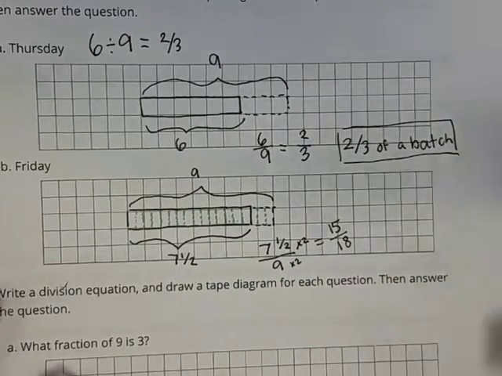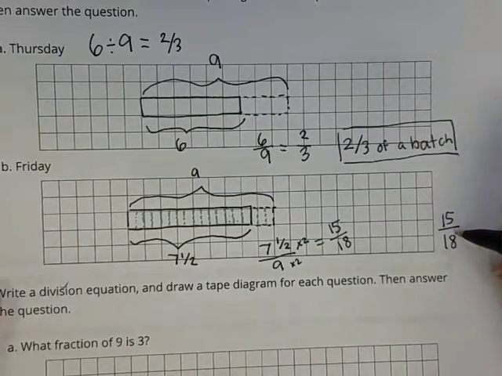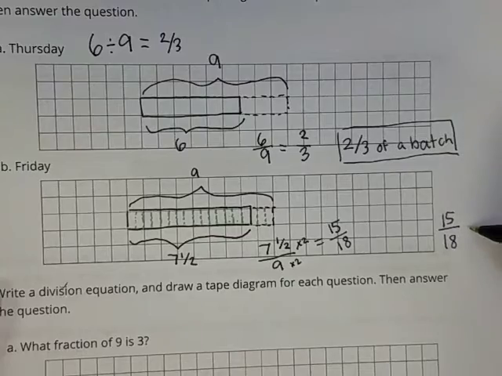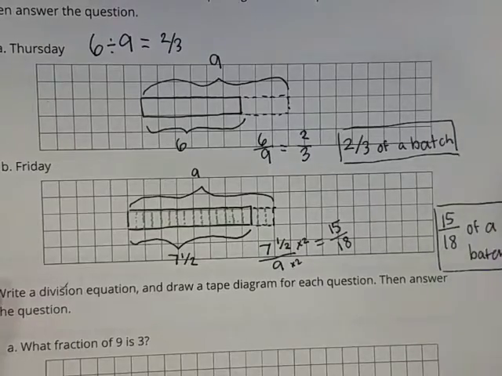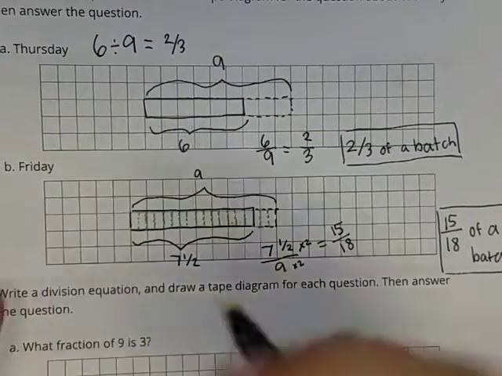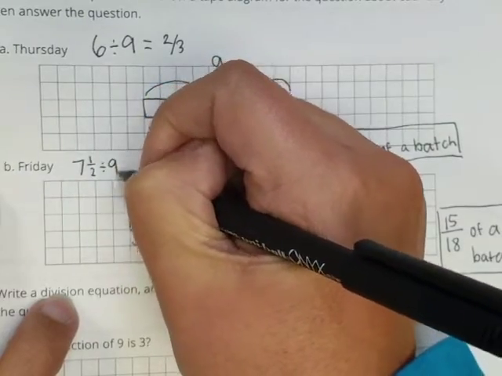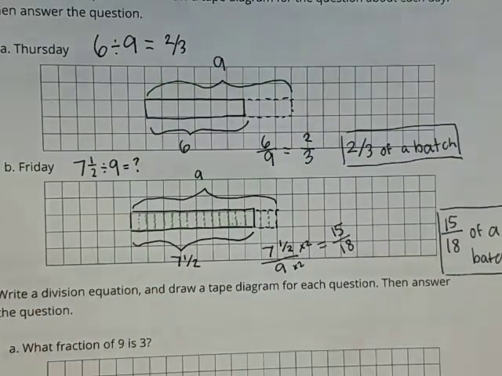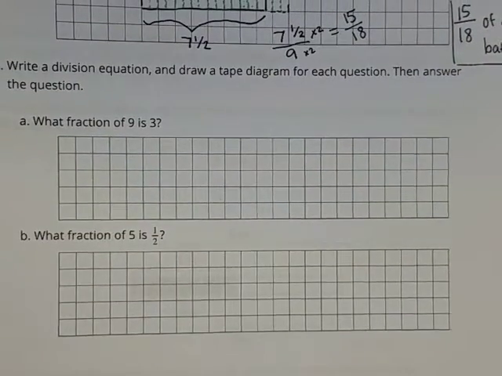So 15/18 is the answer to this problem, 15/18 of a batch. It's not a whole batch, but pretty darn close. And the division problem that would go with this would be 7 1/2 divided by 9. Okay. All right, next question.